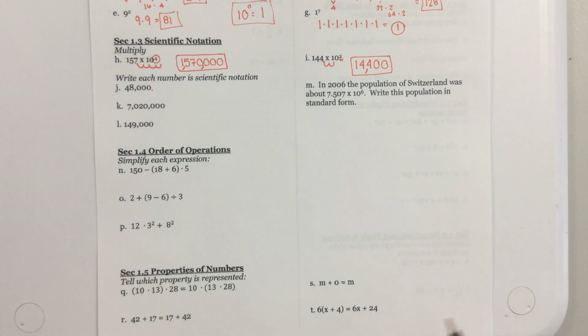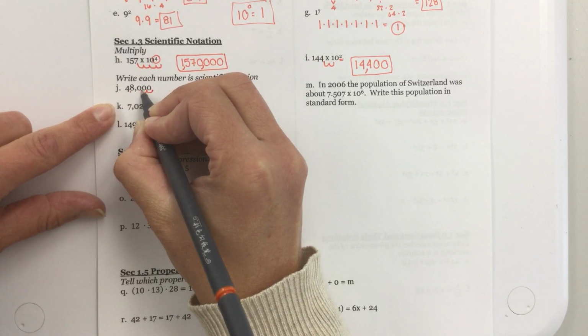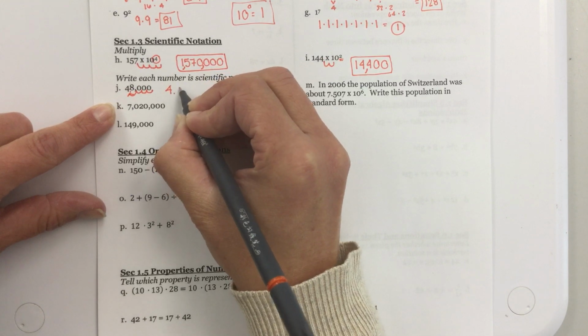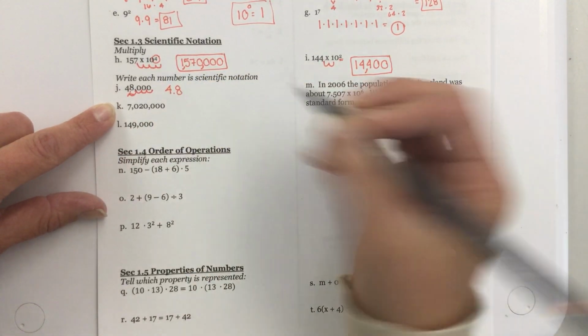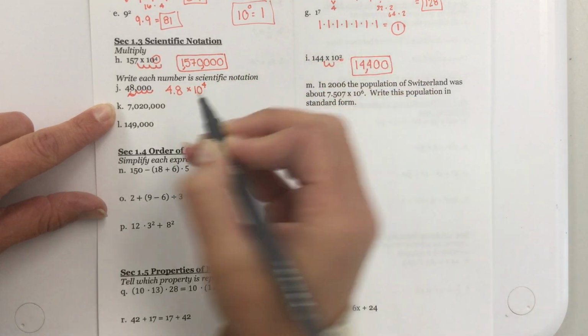Jada, go ahead. 4 and 8. 4 and 8. So you're going to move it to right here. So we're going to count 1, 2, 3, 4. So it's going to be 4.8. You can drop off the rest of the zeros if there's no other numbers. Times 10 to the 4th.